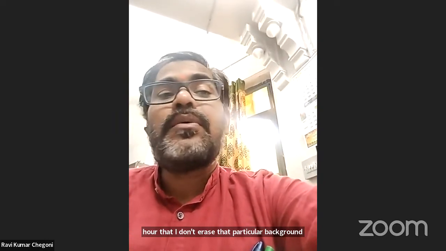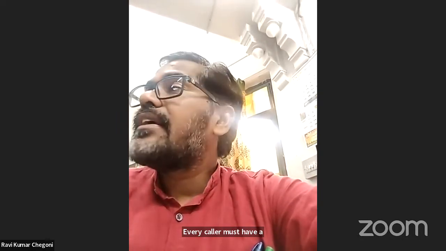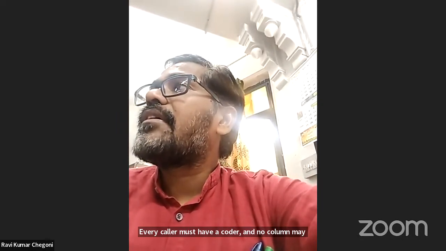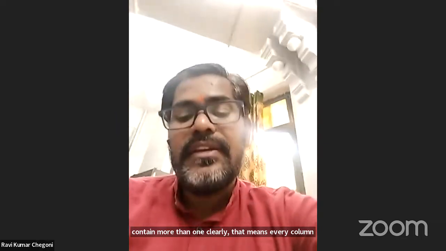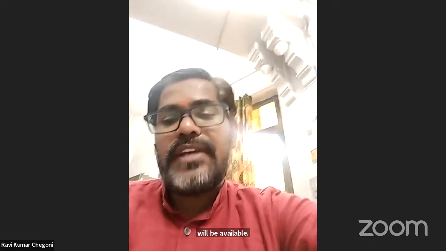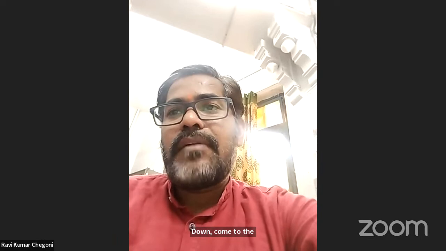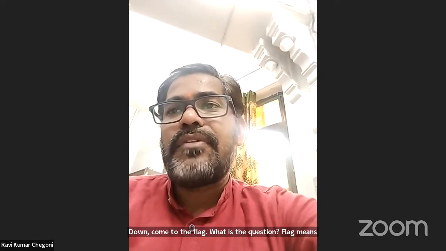Every column must have a code, and no column may contain more than one clearly circled code. That means every column has one particular code, and based on the code only we will get the data. Now come to the flag. What does a question flag mean? After completion of the data, in the questionnaire sometimes they put a flag.